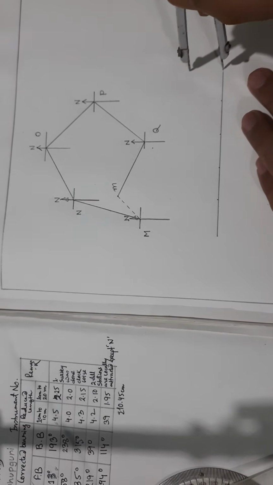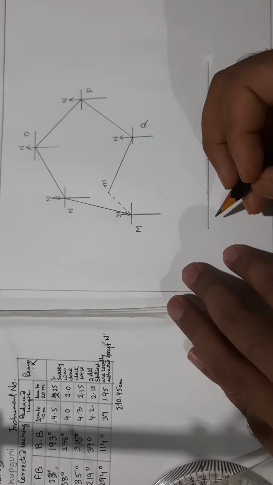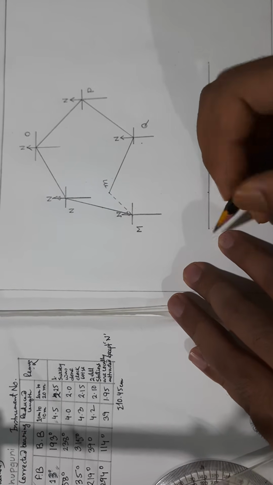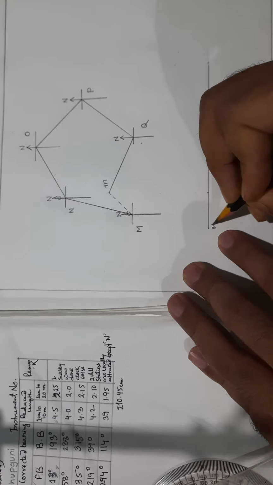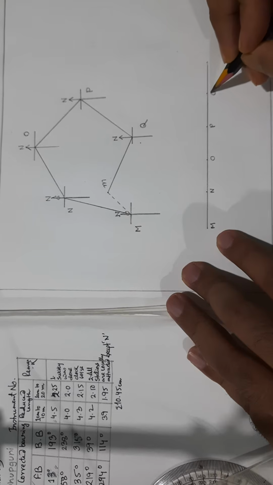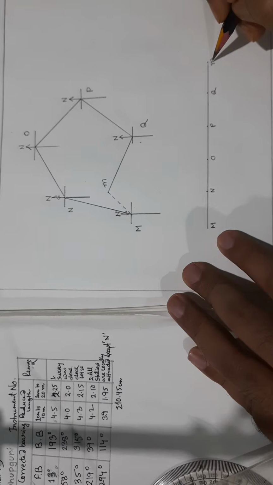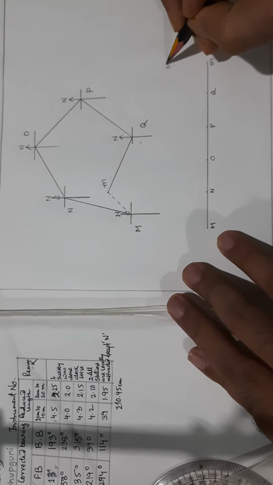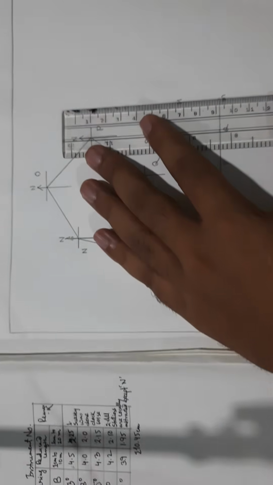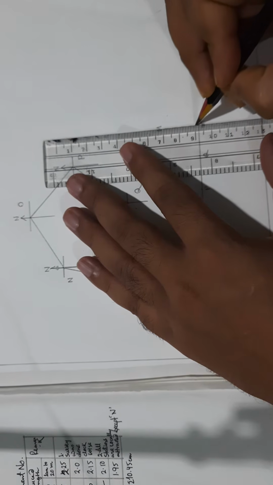Vertically cut this line here, this is our closing error. If we write the names of these points, this will be M, then N, O, P, Q, and this is small m, and small m again meets with capital M. So this is our closing error.